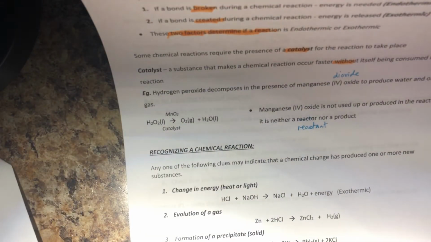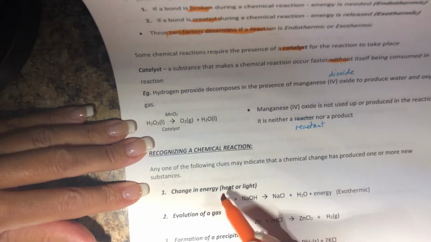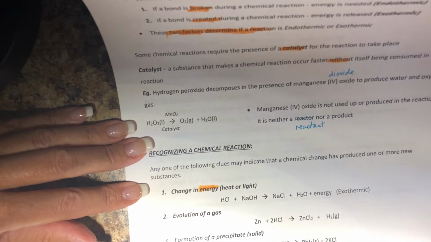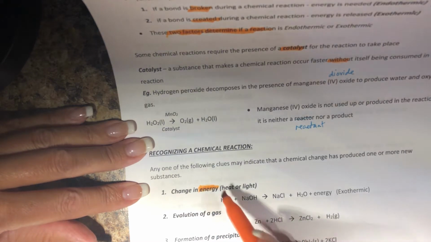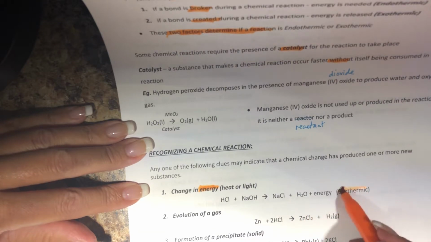How do we recognize a chemical reaction has happened? Well, there's a few clues that we have, and one of them is a change in energy, and that would be heat or light given off. So for example, if you put hydrochloric acid and sodium hydroxide together, you produce salt, water, and energy. It's an exothermic reaction. Heat's given off.